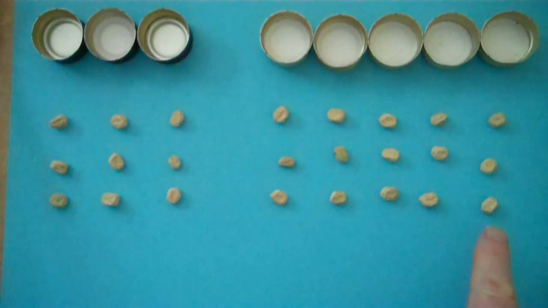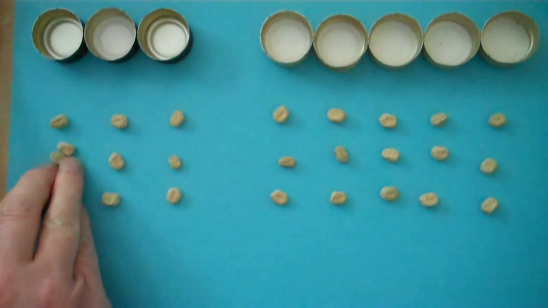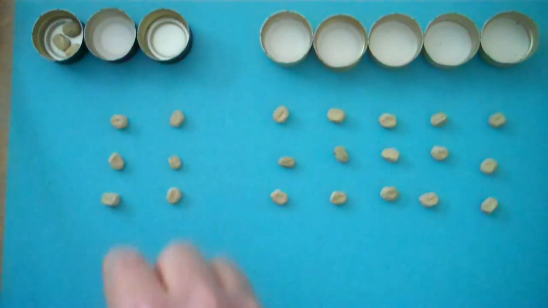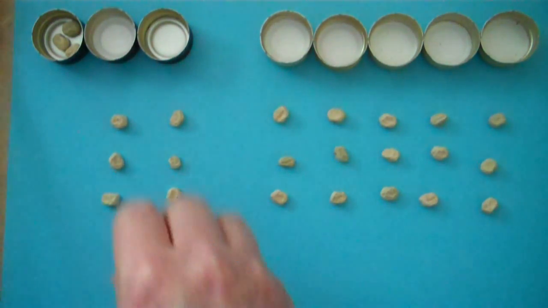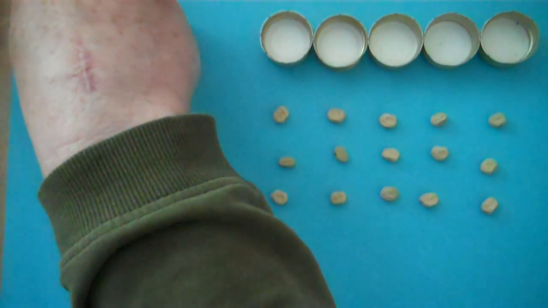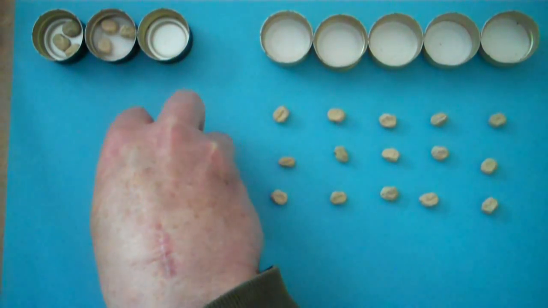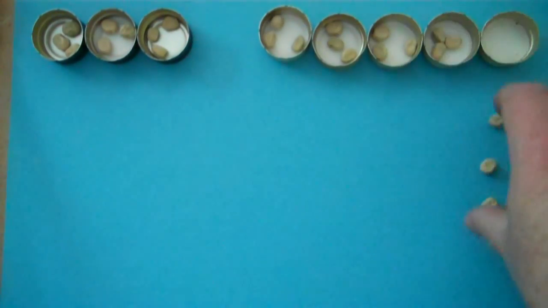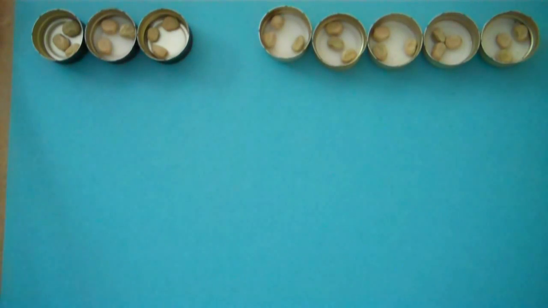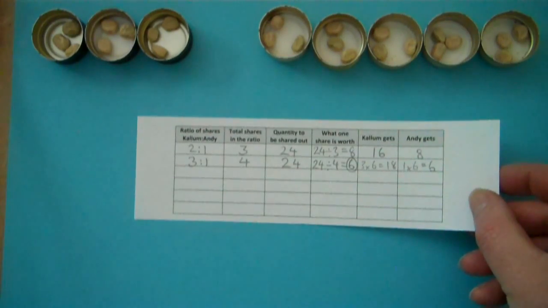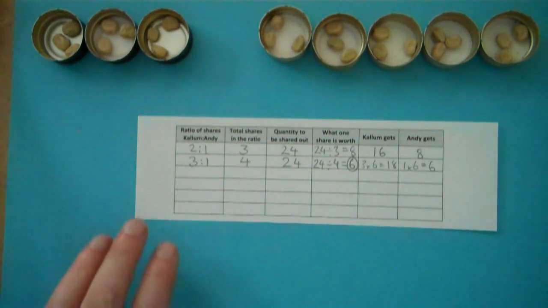That's it. So with them laid out like that, we can see that a single share is just 3 peas now. I'll put those in each pot. Okay, so there are my 24 peas divided up in the ratio 3 to 5. Let's see what that looks like on my table.